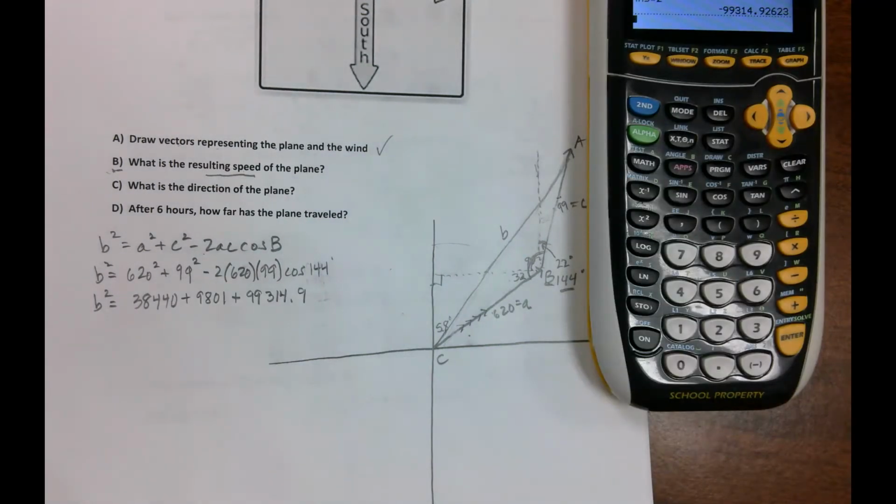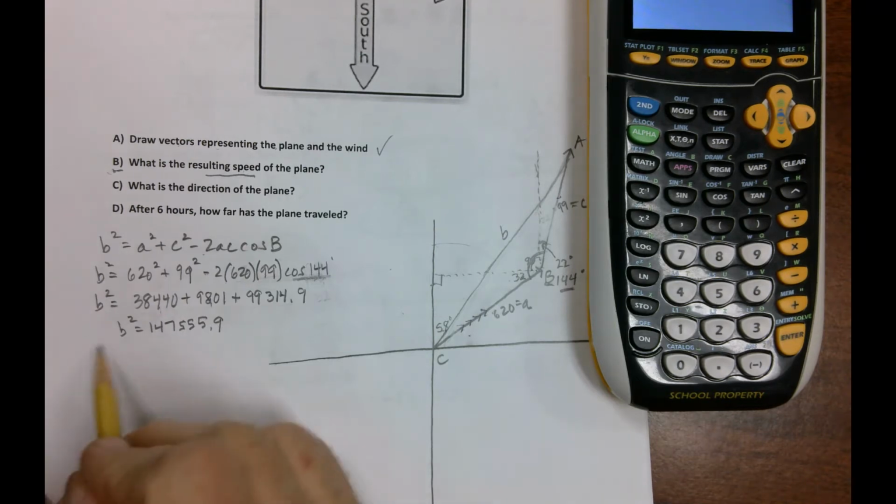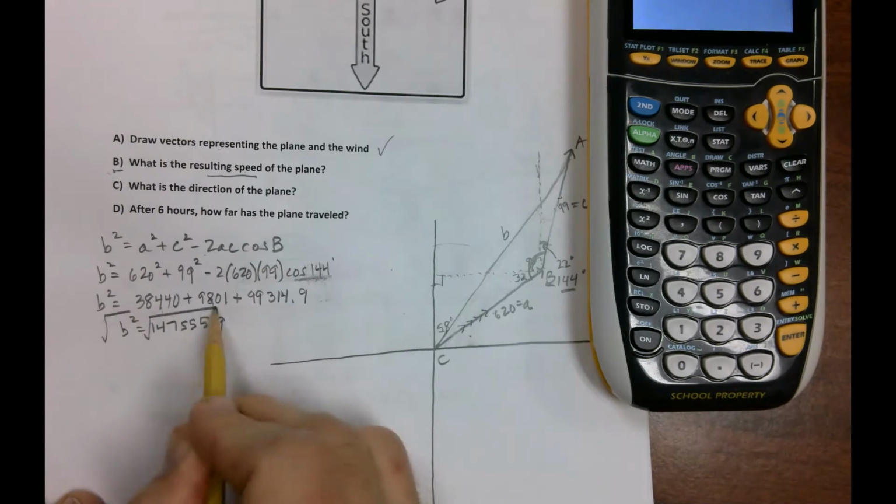Okay, just to fill in some missing pieces, I just squared this, then I multiplied all that out. Now somebody who's observant might think I made a mistake because I went from a minus to a plus, but cosine of 144 is negative. So I'd end up getting this. Okay, and you can see I added it all together. B squared equals that crazy mess, so we're going to take the square root of both sides.